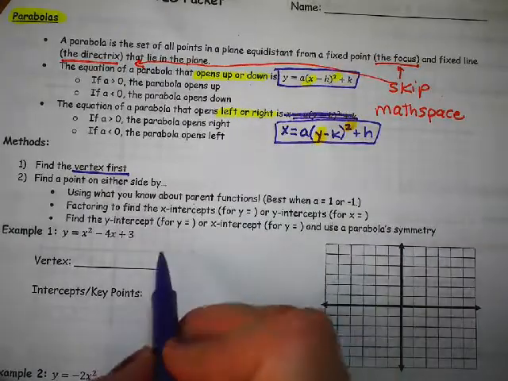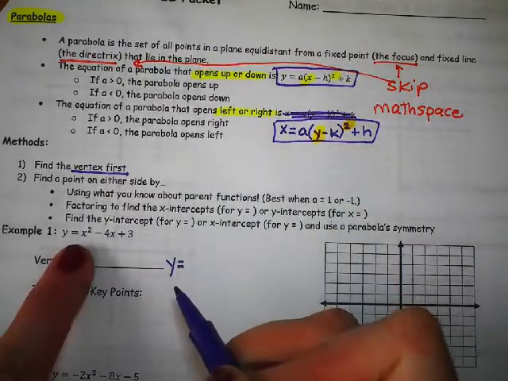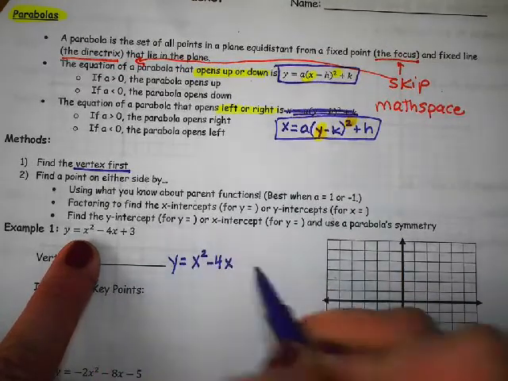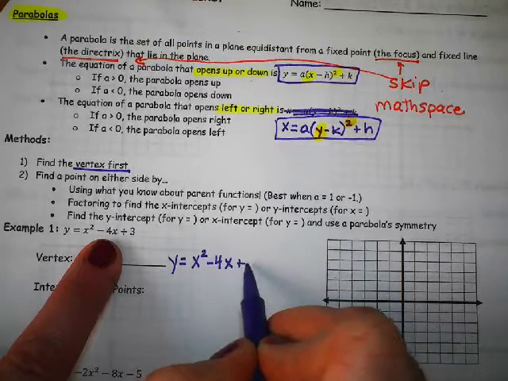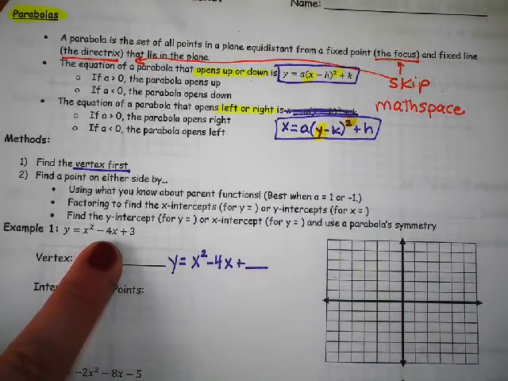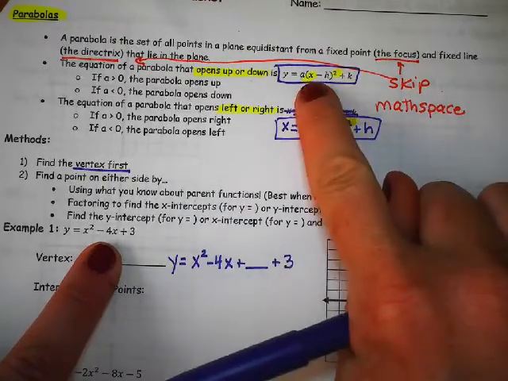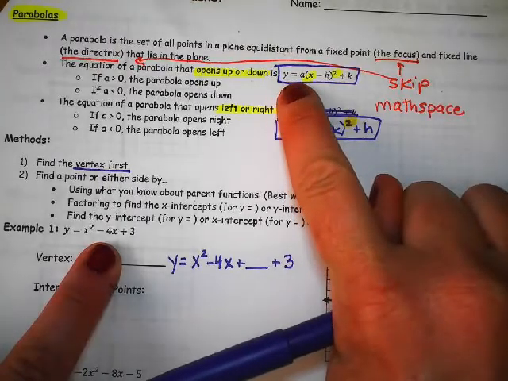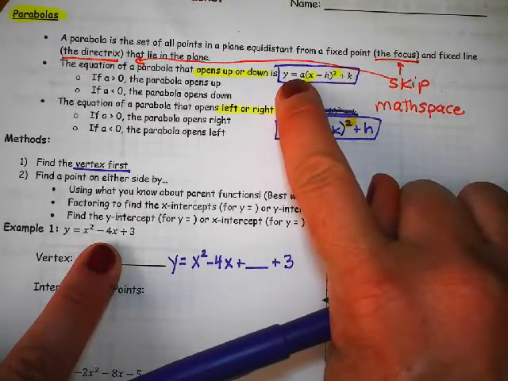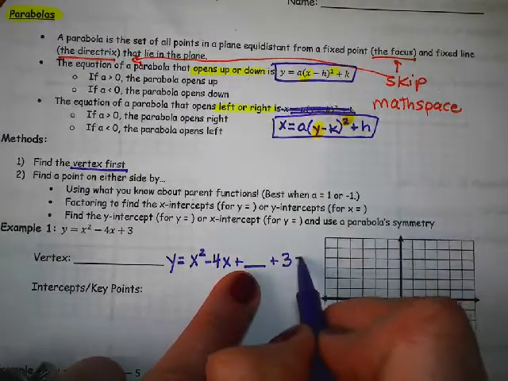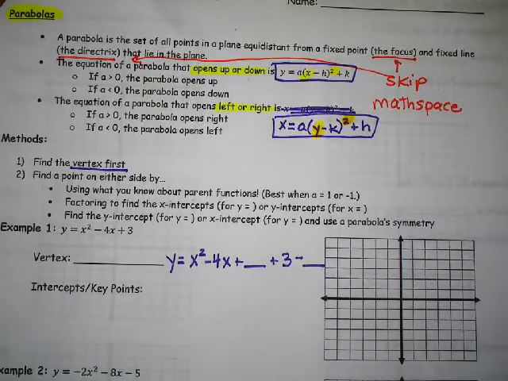Here's what we do. y equals, I'm just recopying this, x squared minus 4x, and then I'm actually going to say plus blank because I'm going to complete the square with these x's. In this problem, for a parabola, I'm going to keep the 3 over here, because if I notice my standard form, it just says y equals. That's the only thing on the left, the y. So I'm going to keep the 3 there. Now I can't just randomly add a number to my equation, so I'm going to just subtract it back out. That way it doesn't really change the equation at all.